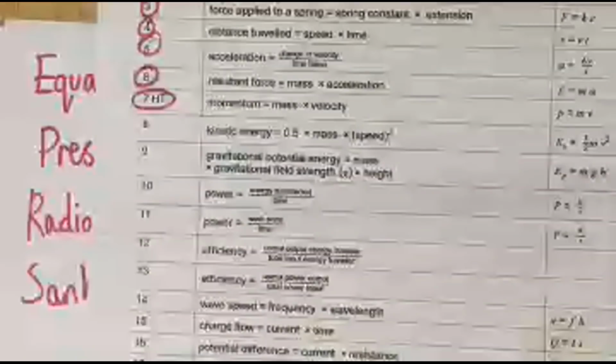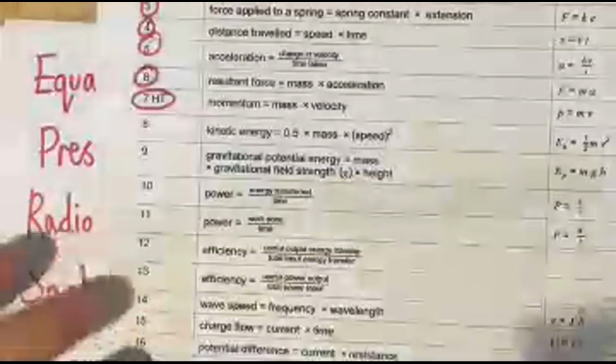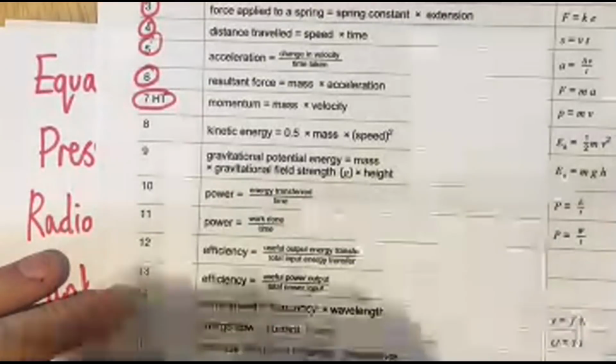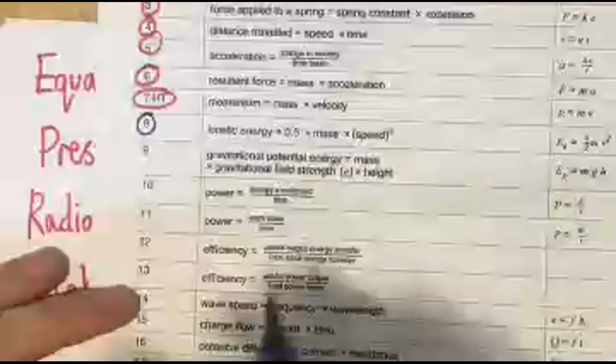Resultant force equals mass times acceleration. Again, that's all to do with forces, so that's paper 2. Momentum, obviously only higher tier, but that is also forces. Okay, now we reach the paper 2 ones. So kinetic energy, that's in the energy unit.